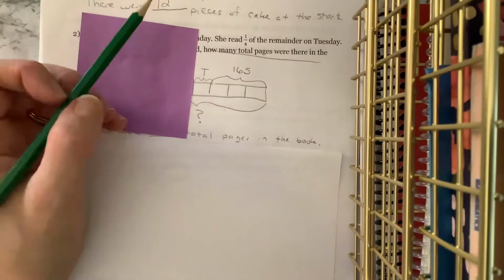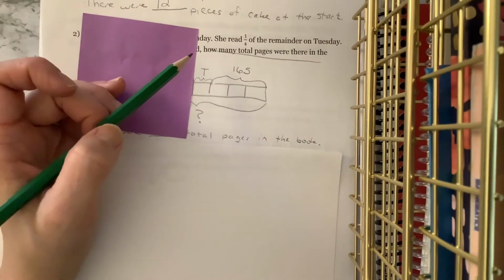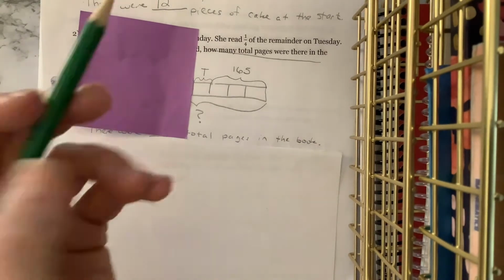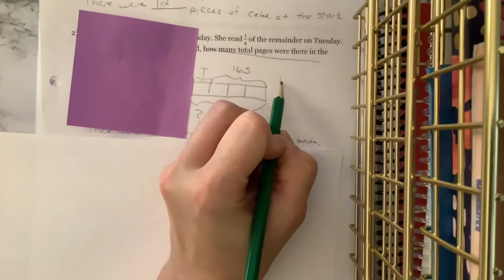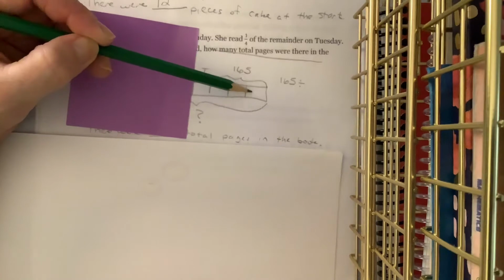So let's focus on just the remainder for now. We have to do a division problem. So remember, we look at our known amount. What amount do we know? That's right, we know 165, which we're going to have to divide by something. Looking at our picture, what do we divide it by? Yeah, 3. There are 3 boxes there. So probably you're not able to do this in your head, and that's fine.